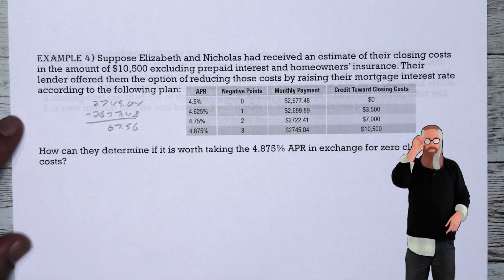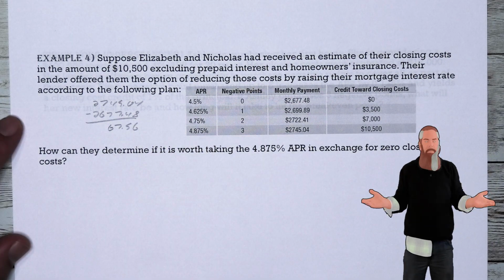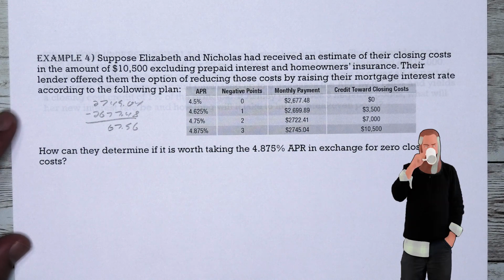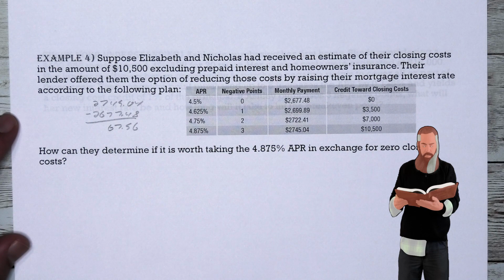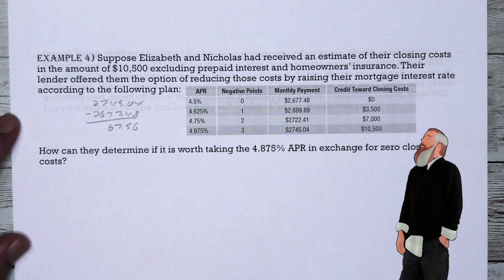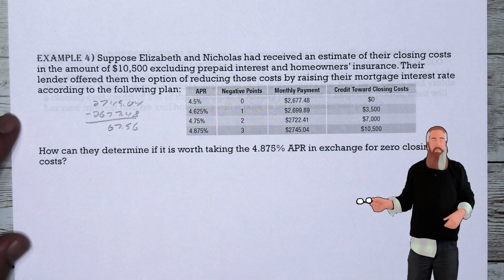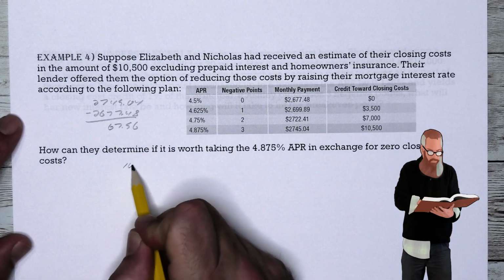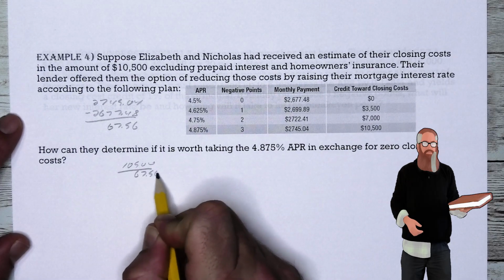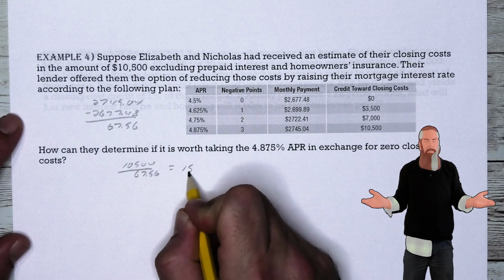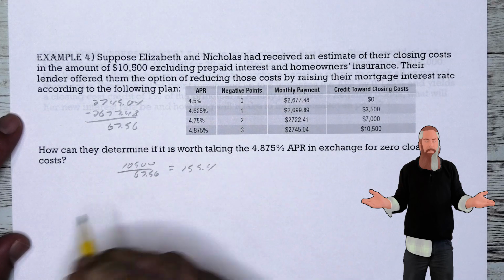Elizabeth and Nick are paying an extra $67.56 each month for getting a zero closing cost loan. In effect, they've saved $10,500 up front, but have to pay $67.56 extra each month for the savings. So if we take that $10,500 and divide it by $67.56, we get approximately 155.4.